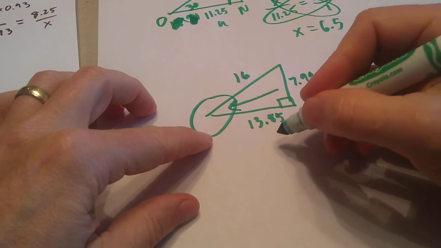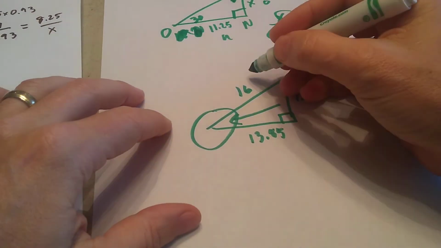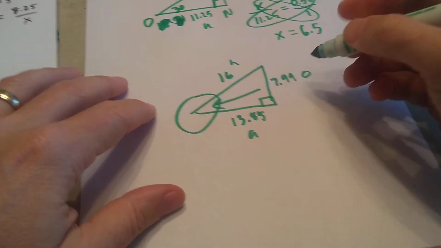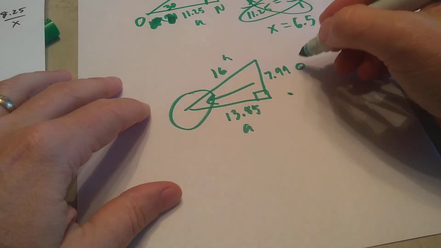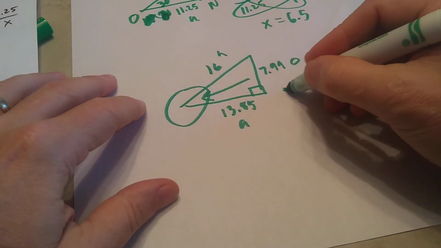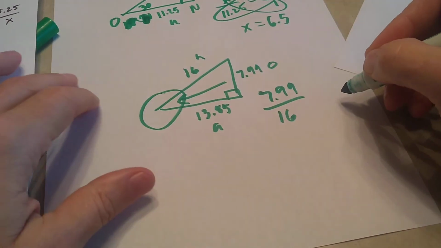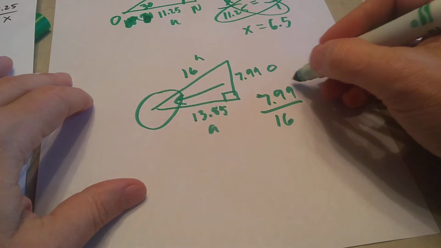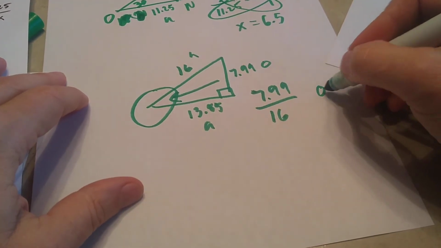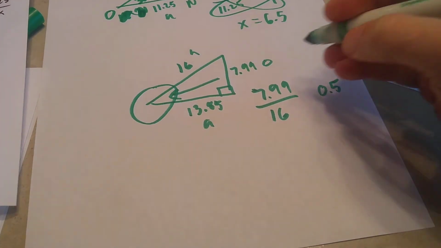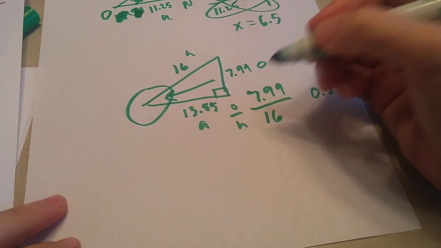So this is opposite. I've got choices. I can do opposite over hypotenuse and look up that number, or I can do opposite over adjacent and look up that number. I'm going to do opposite over hypotenuse. So 7.99 divided by 16, I can just tell that's about 1/2 because this is very close to 8. So that's 0.5. And then I look through my chart for 0.5 in the O over H column, because that's what I did.